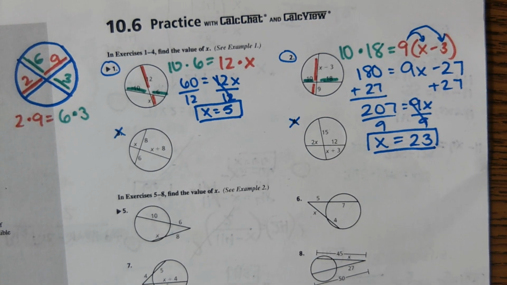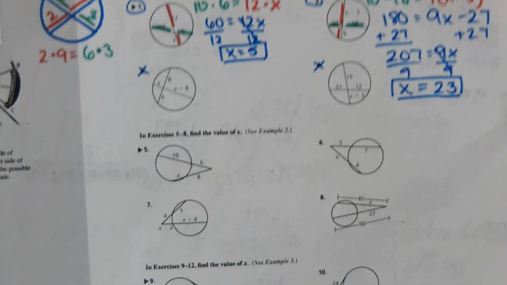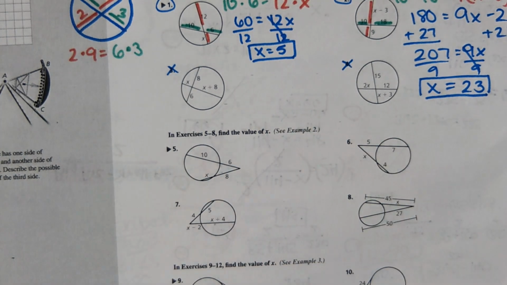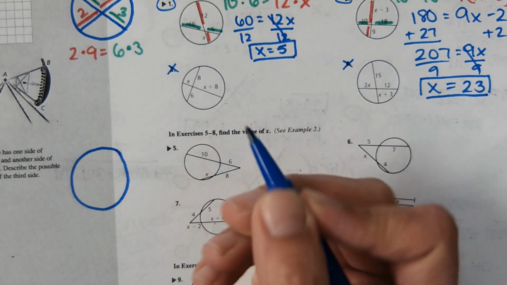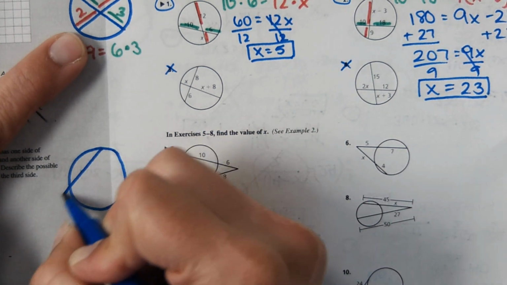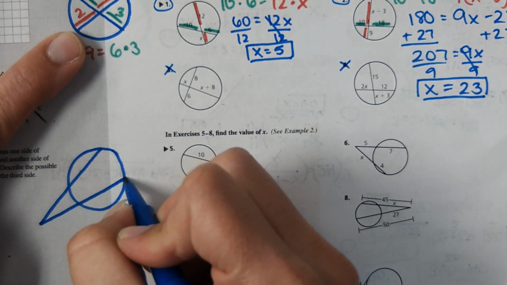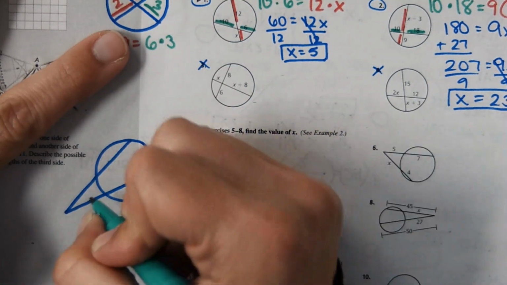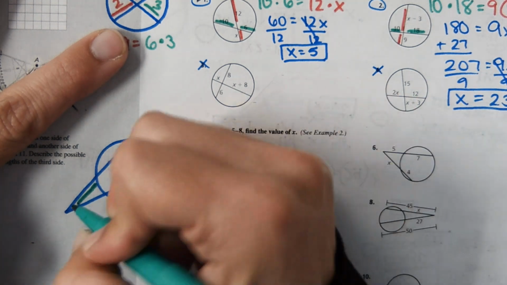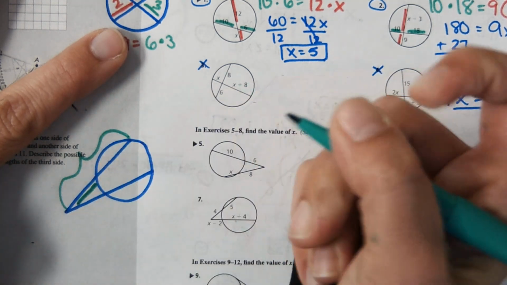Okay, so then we're going to move to the next one that we learned, and off to the side I'll just show an example here. So write this down so you have a model for yourself. A circle like this, and then we have two lines that look like this. And so for this one, we're going to take this length right here and multiply by the length of the whole segment.